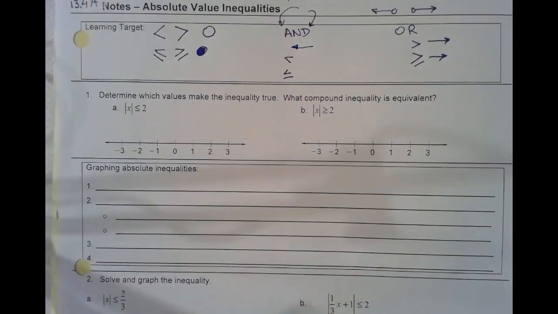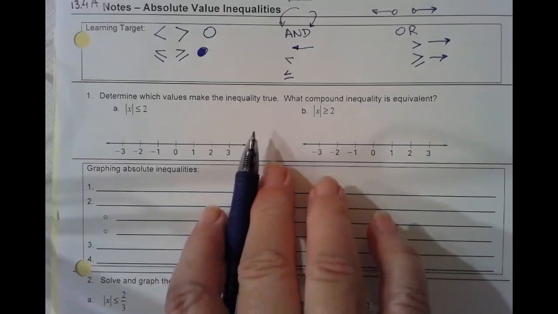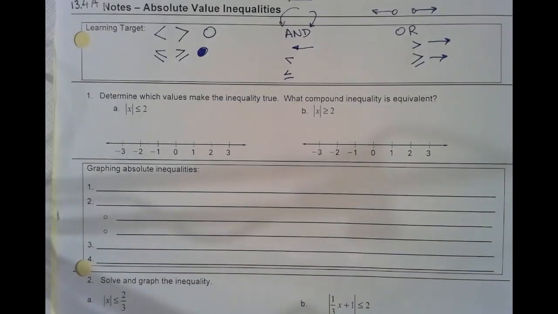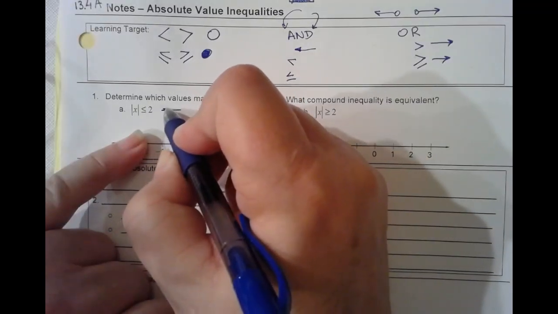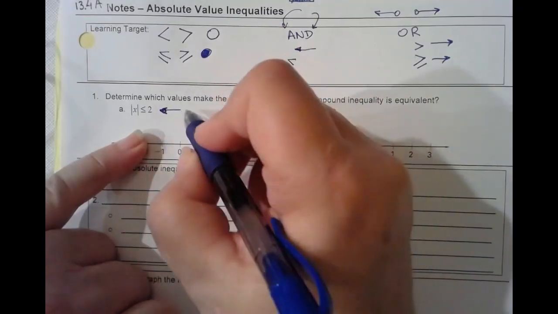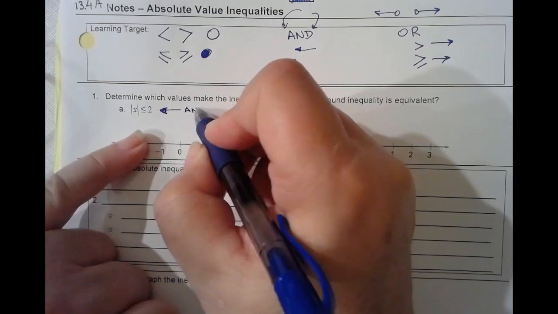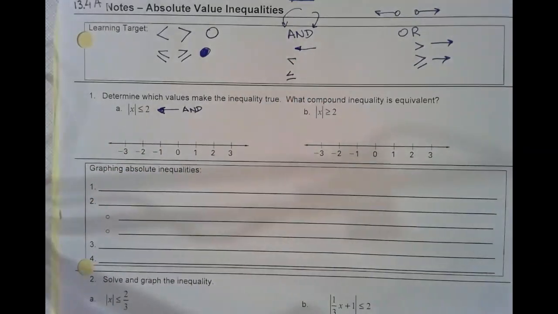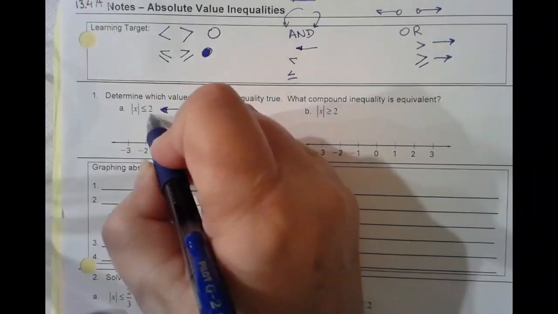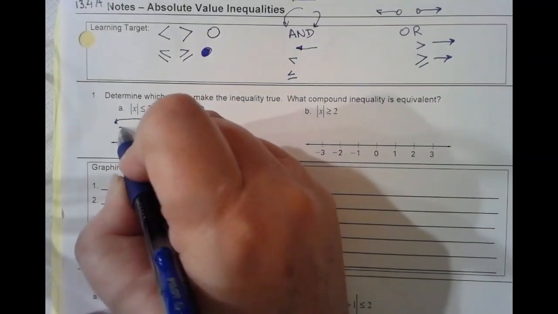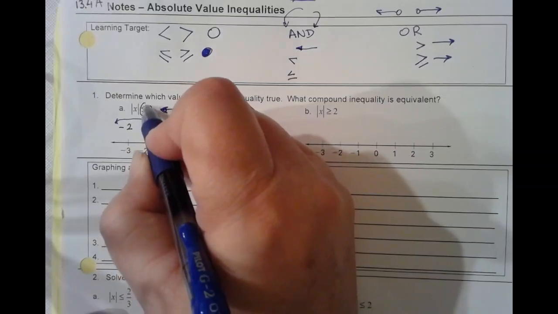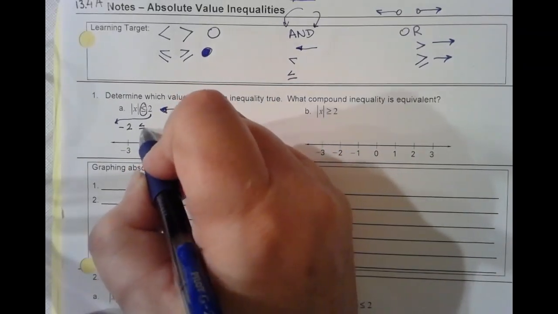It says determine which values make the inequality true. Notice that it points in. If it points in, towards yourself, this is an and. The way you solve and, you rewrite it with the negative in front: -2, and you copy exactly the same symbol.